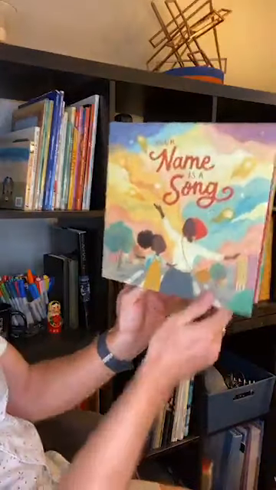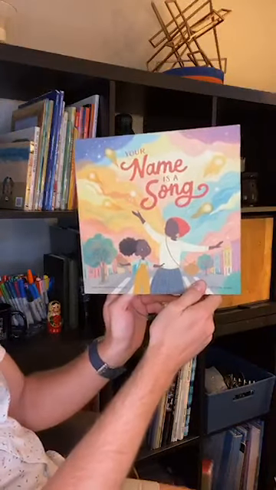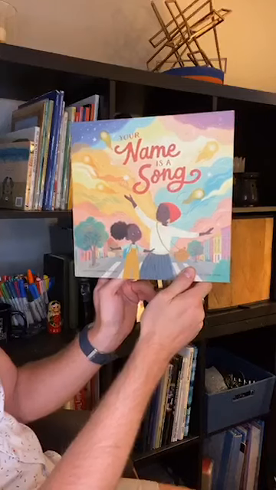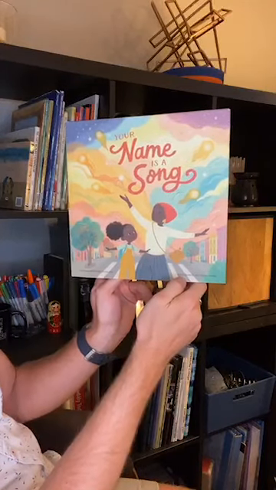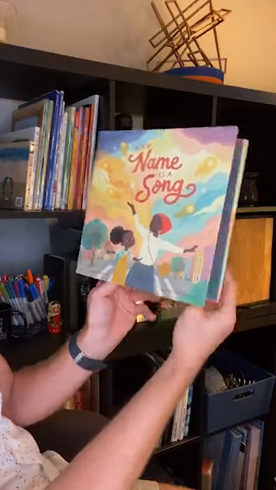Okay, one of the books that has been floating around that I wanted to make sure I shared about because everyone should have it is this book called Your Name is a Song. It's a beautiful book. The illustrations are absolutely gorgeous, and the story is wonderful too. So I wanted to just share this with you. Your Name is a Song by Jamila Tompkins Bigelow, illustrated by Luisa Uribe.